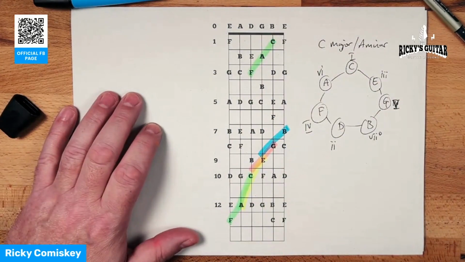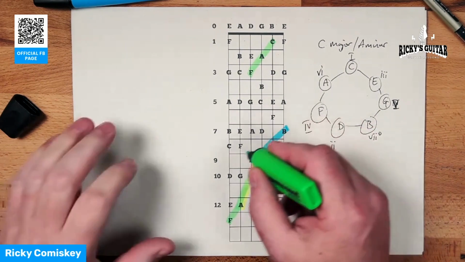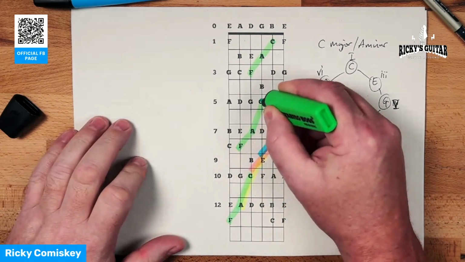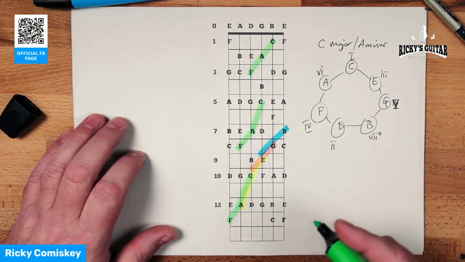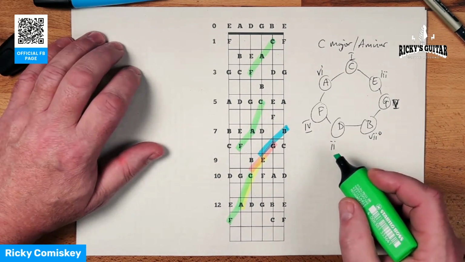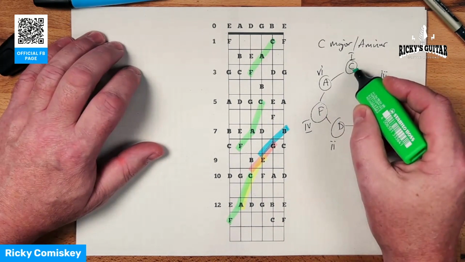F, A, C. Oh, that's pretty cool. Where else can I do that? There's an F, an A, and a C there. So I can use these ideas to join those things up. But then I thought to myself, hang on, if I'm in the key of C major, I can play that F, A, C as a triad.